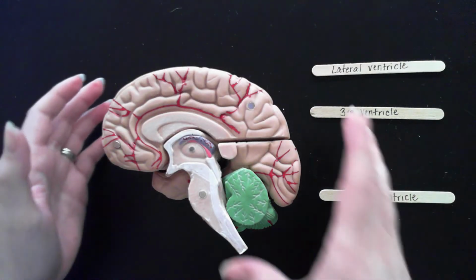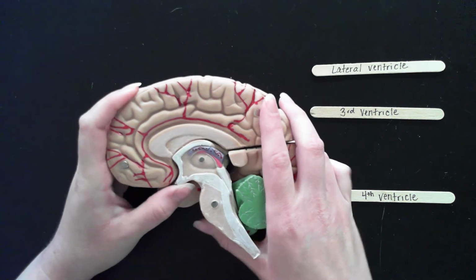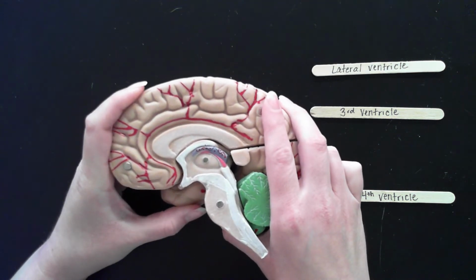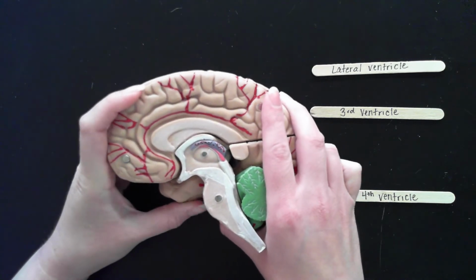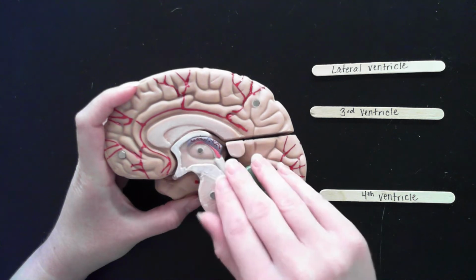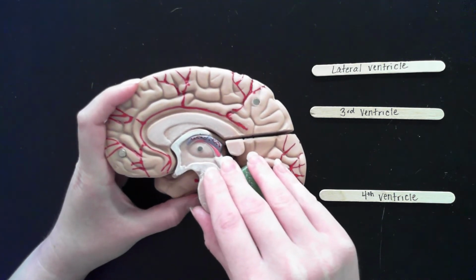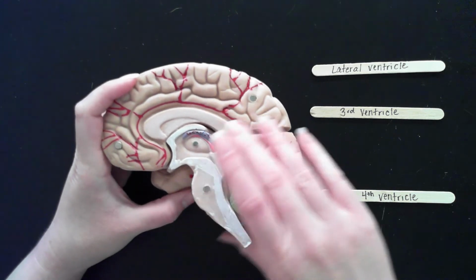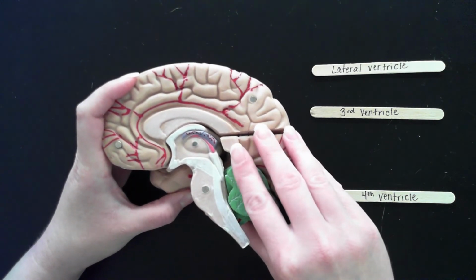So on our model, just the model, the right side has specific features highlighted that the left side does not. So that's why I've switched sides here. And we're going to talk about the fluid that is circulating throughout your brain, its role here and where it is going to be stored and manufactured.